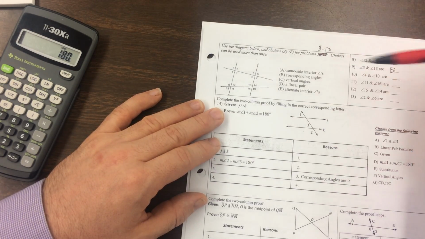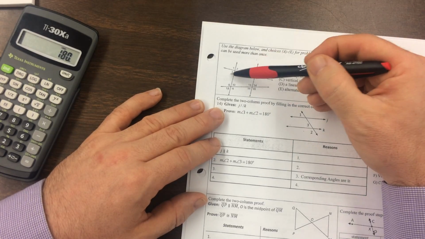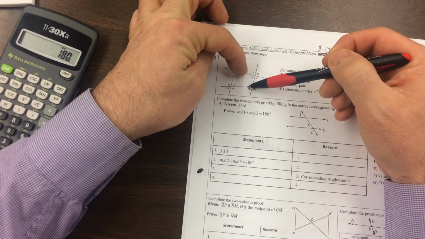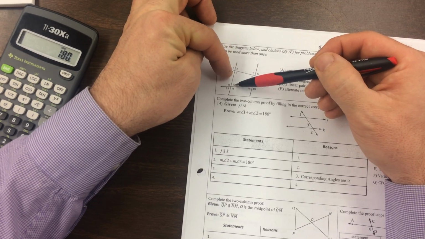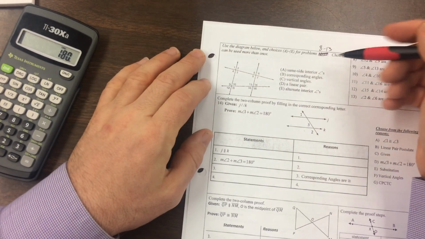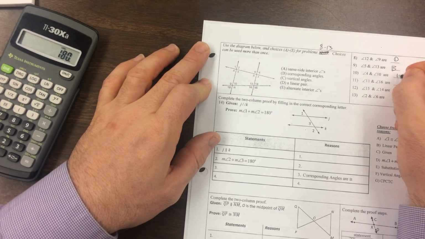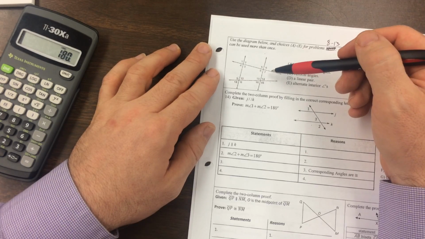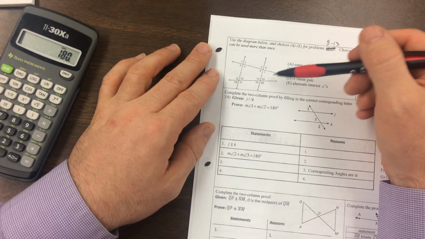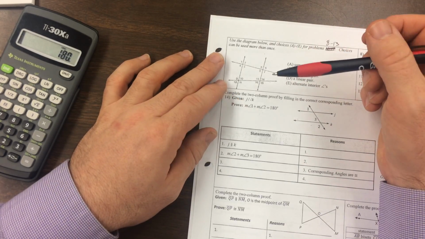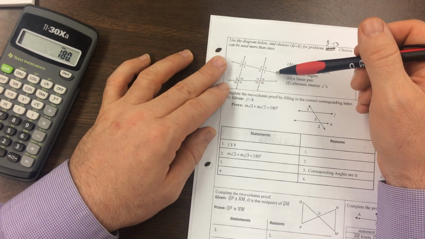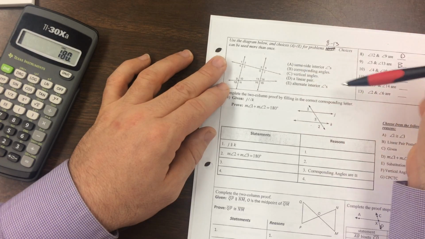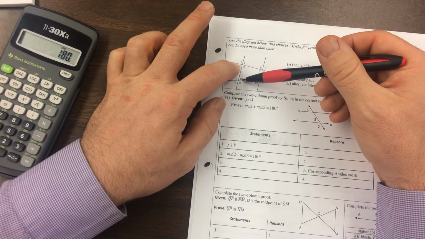I keep going back to here, but I need to go here. 4 and 10. So those you can see are inside the lines and on opposite or alternate sides of the transversal. So these would be alternate interior angles. Notice the diagram doesn't necessarily show us that any lines are parallel, but we don't go off what the diagram looks like. We go off of what we can prove. So we can still identify these as alternate interior angles.